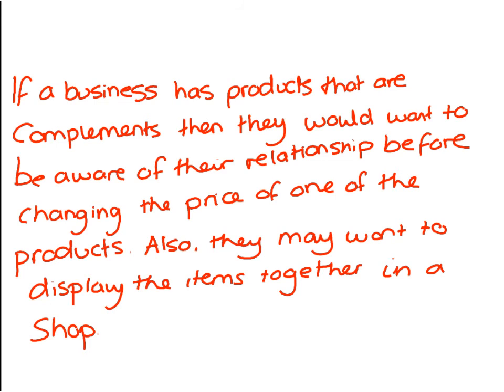If you don't actually sell the other product, you might just want to keep an eye on what the business that does sell it is doing to the price of that product, so that you can be a little bit more aware of how it might affect the quantity demanded for your product.